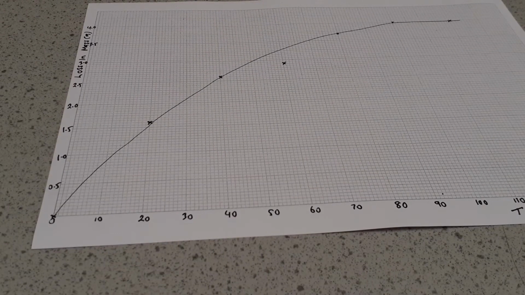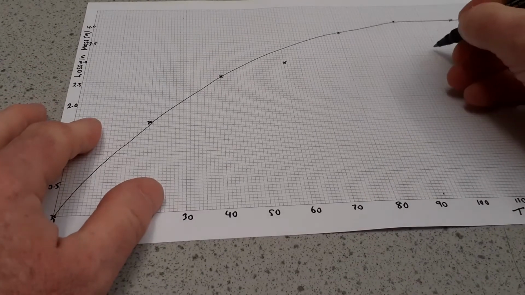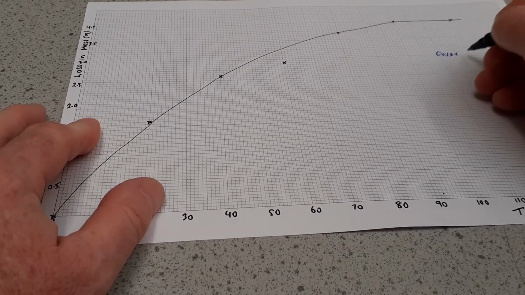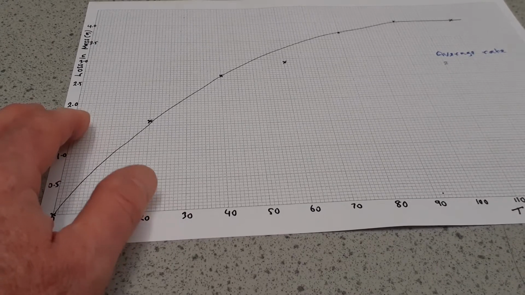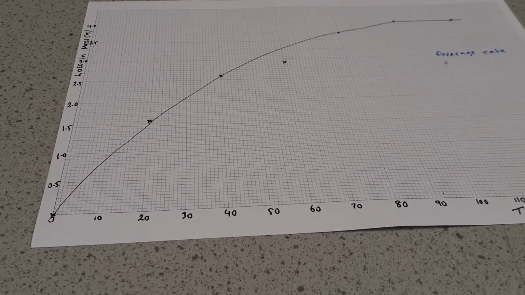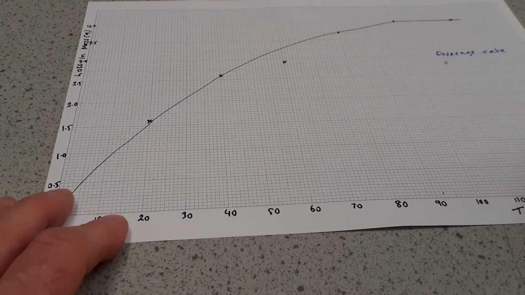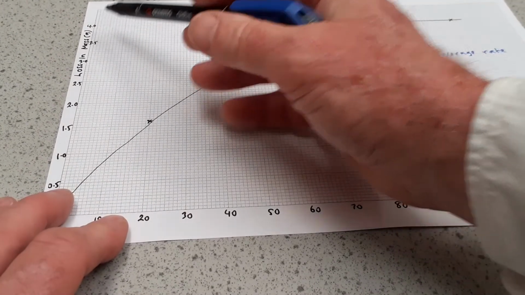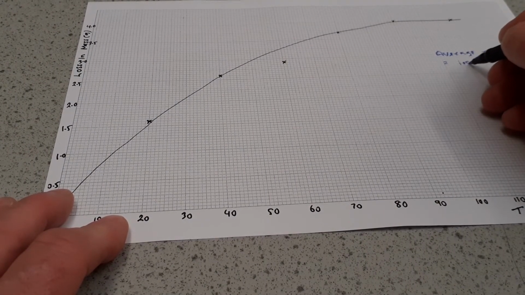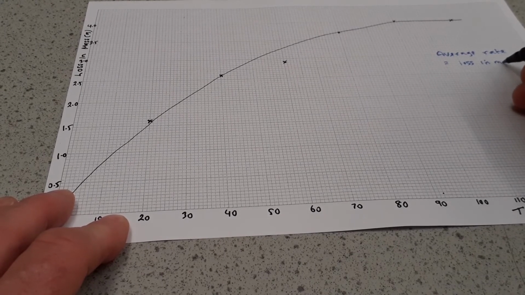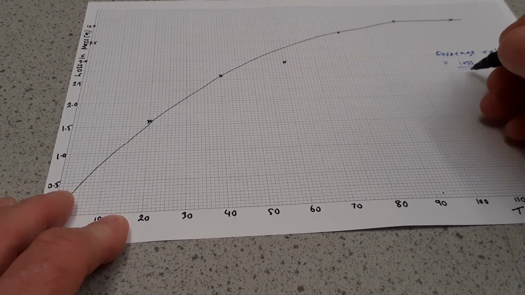The next part are to do with rates of reaction. So there are three things that we need here. Is what's called the average rate. And the most important thing about rate is having the correct units. So if we look at it this way, over the course of the reaction, we lost 4.0 grams. So the average rate would be loss in mass over time taken.